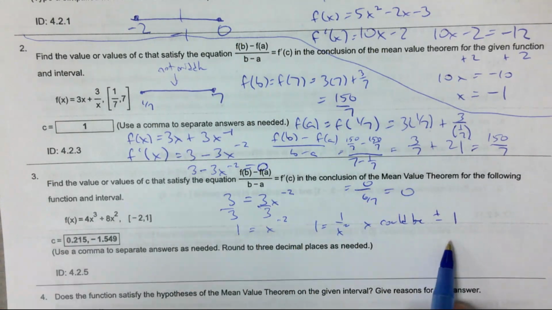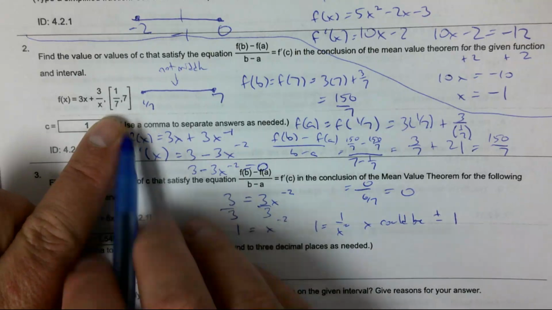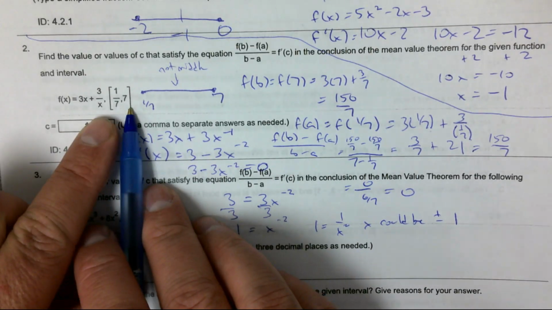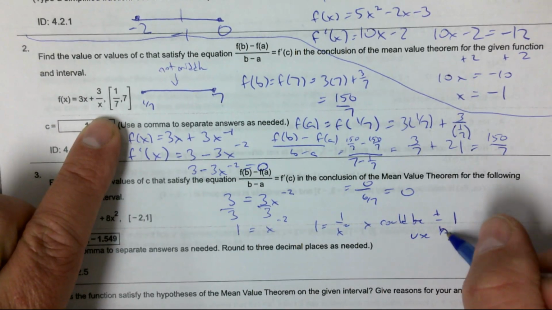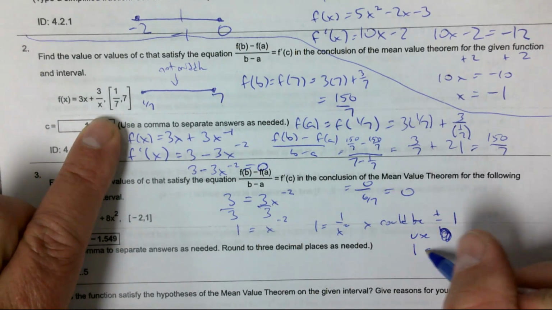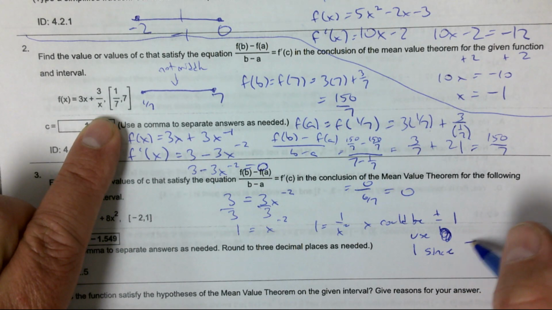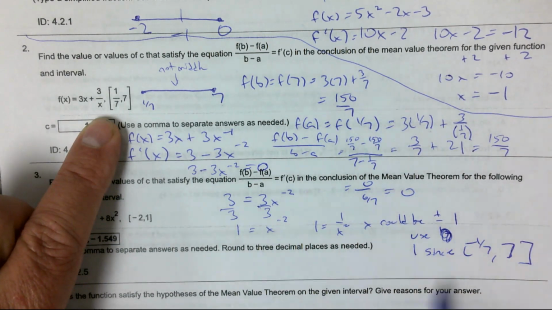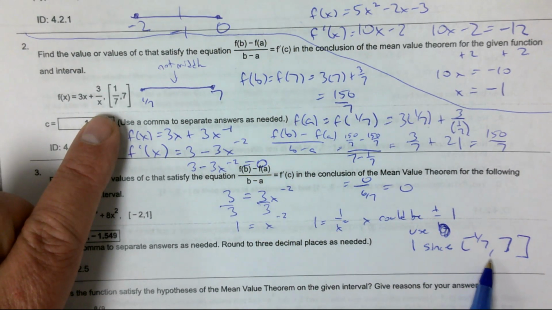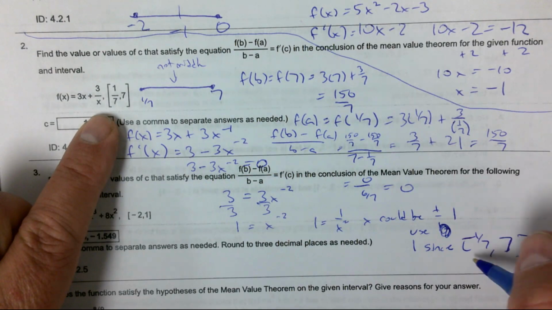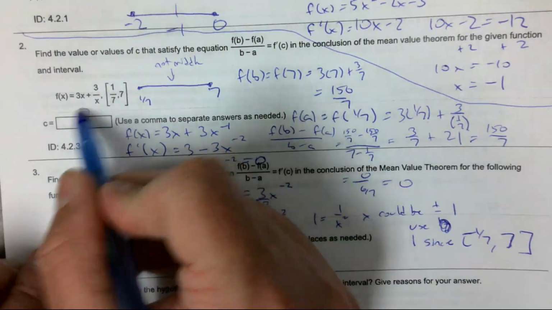Now, in our example, our interval says it has to be between 1/7 and 7. So use 1 since it has to be from 1/7 to 7. You cannot use the negative 1 answer because that doesn't fall in that interval. So that's why it's 1.